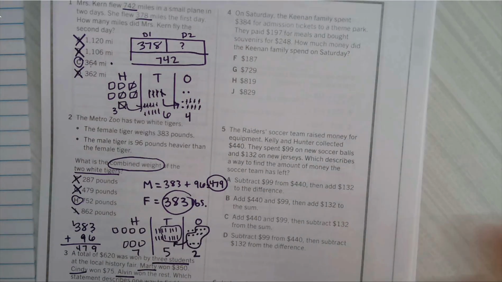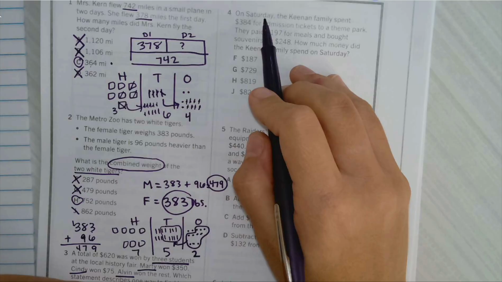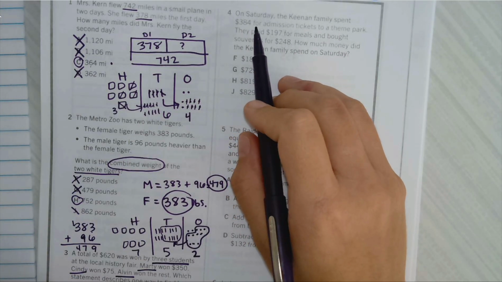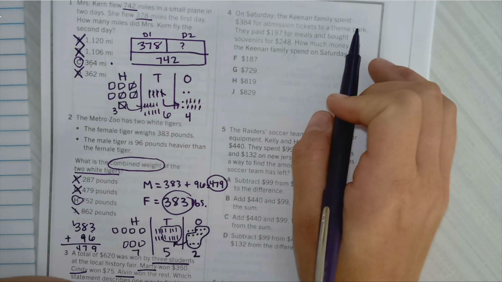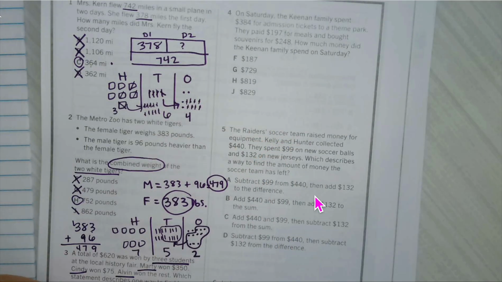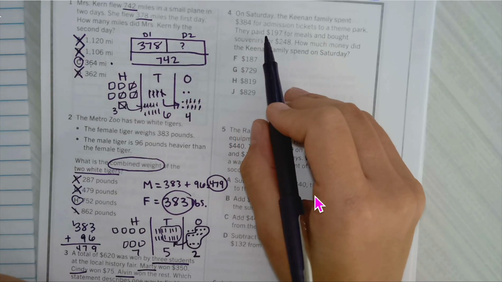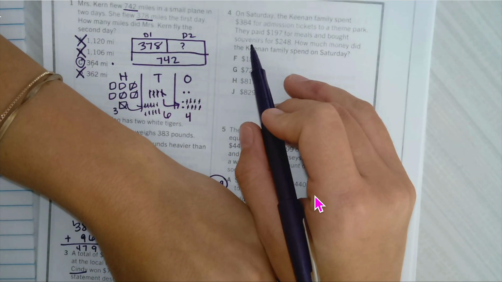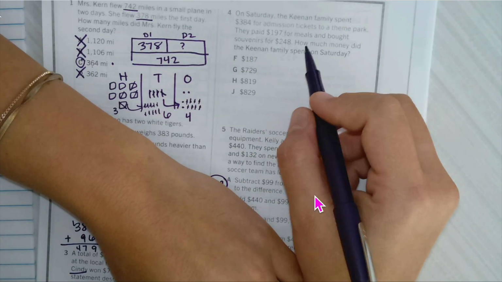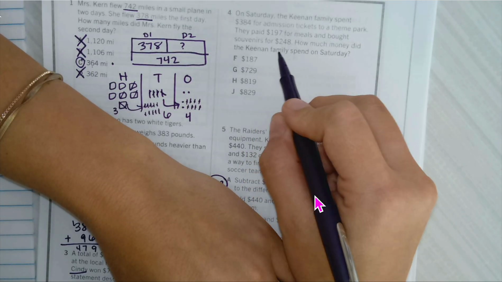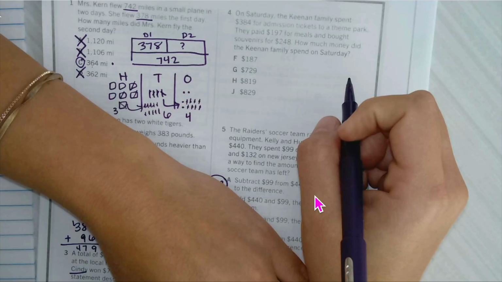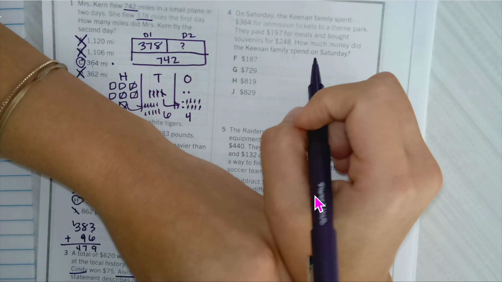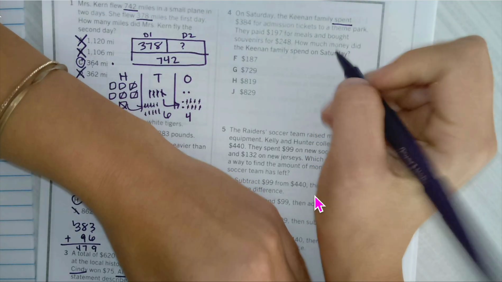All right, let's do number 4. On Saturday, the Canine family spent $384 for admission tickets to a theme park. They paid $197 for meals and bought souvenirs for $248. How much money did the Canine family spend on Saturday? What do you think we should do with all of these monies? Okay, so it says how much money did they spend?